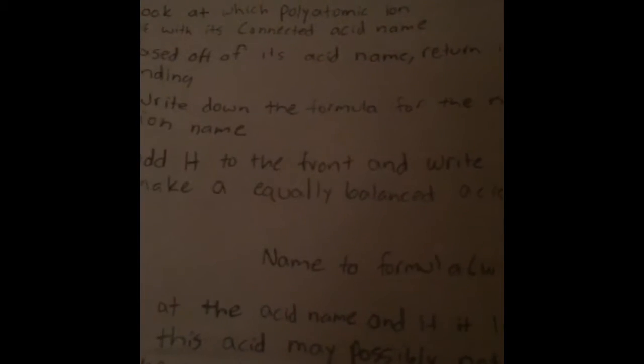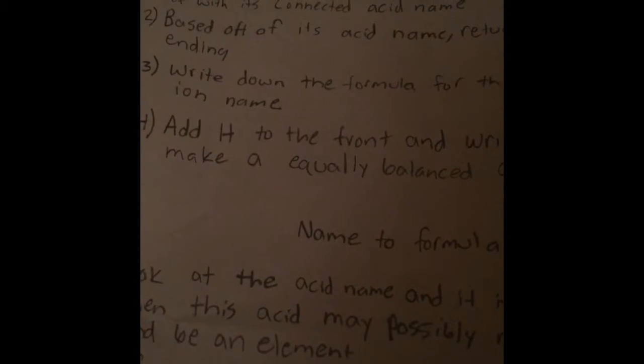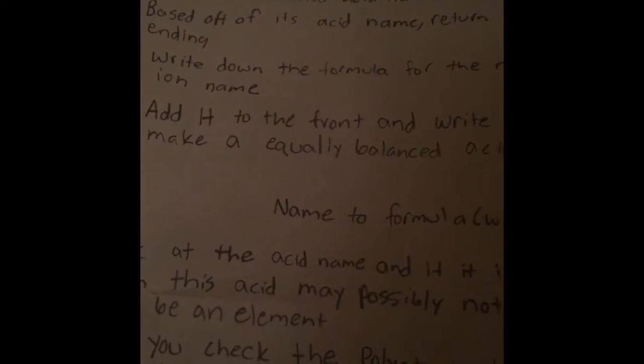Thanks, Mr. Rustad. Hi, I'm Josh, and I will be showing you how to name and write acids. So I'm going to start with names to formulas, and the one I'm going to start out with is acetic acid. Based off the flowchart, I'm going to look at which polyatomic ion to base it off of with its connected acid name. Since it ends with an IC, I know that the ion ending was ATE. So based off of its acid name, we're going to turn it to its anion ending, which is acetate.